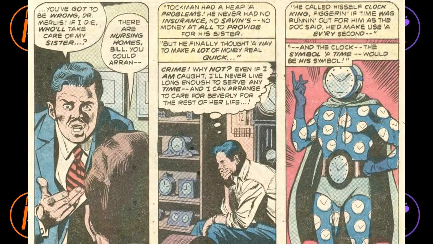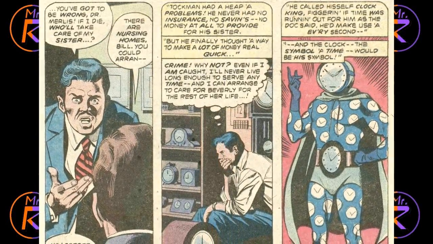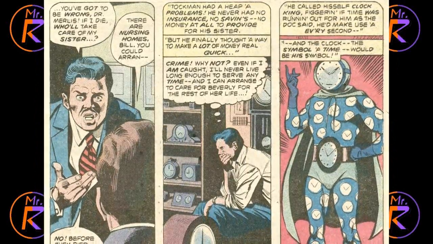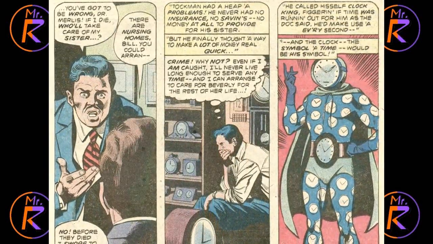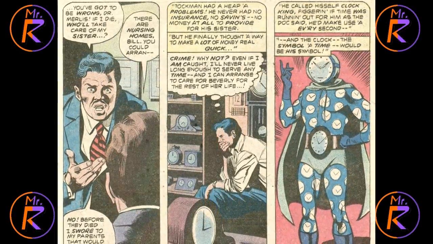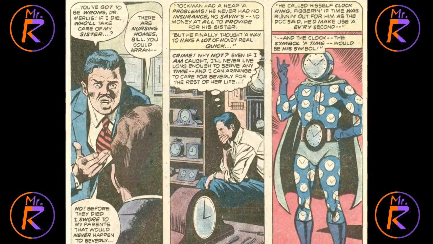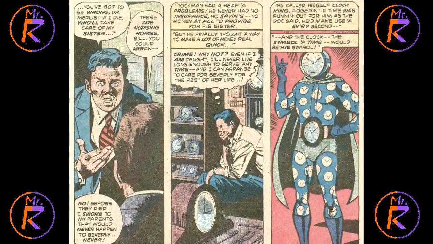As was established in the 1970s, Tuckman was a poor clock repairman who also cared for his invalid sister. One day he was diagnosed with a terminal illness and was only given 6 months left to live. Tuckman then basically pulled a Heisenberg and broke bad. He decided to become a super criminal and pull off a bunch of heists, getting enough money for his sister to make it without him after he died.